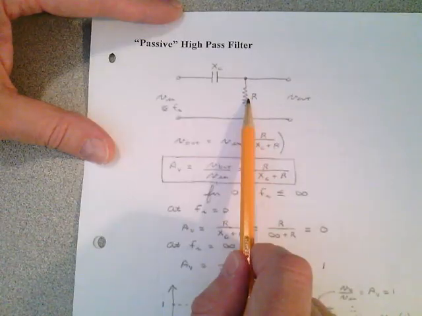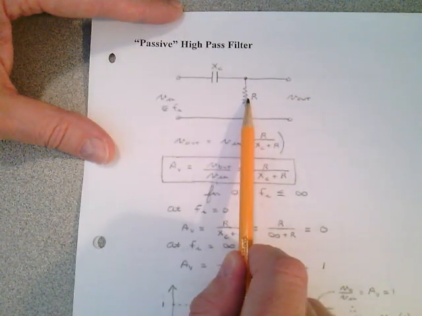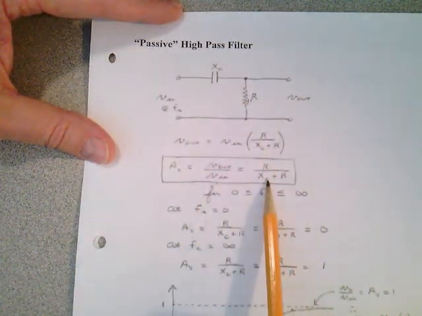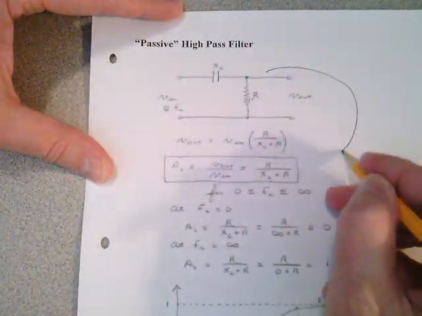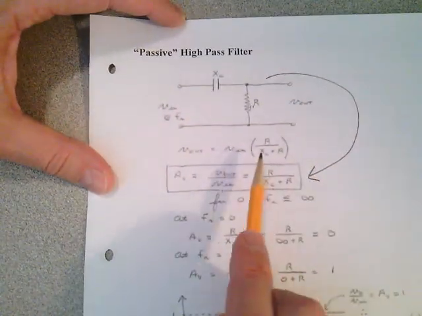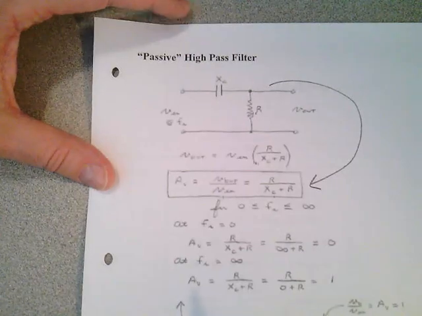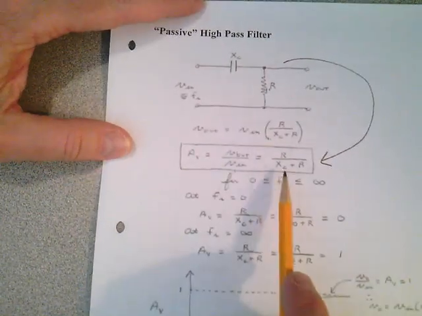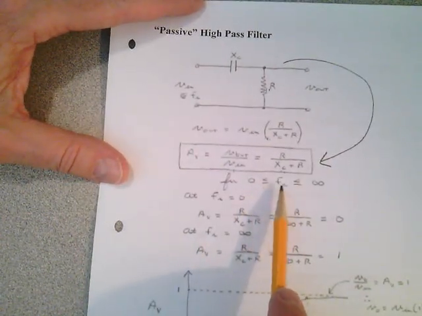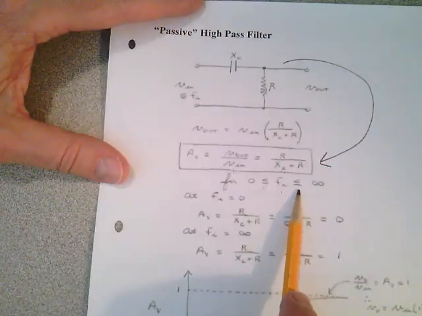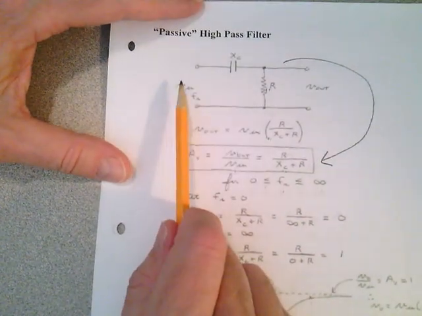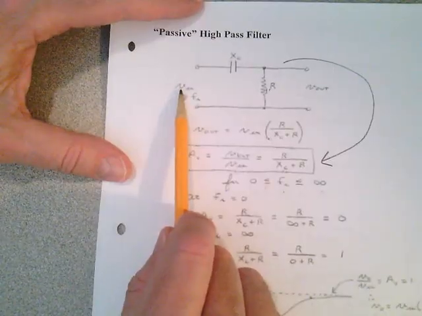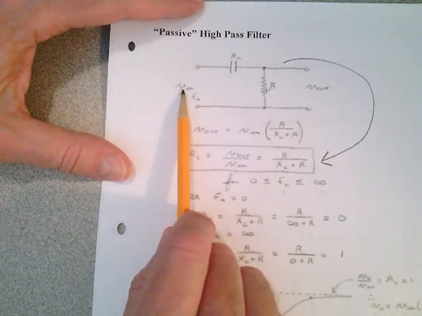It's R over X sub C plus R. There it is. It's real easy to go from here to the transfer function here. You shouldn't have to go through this step up here. We're going to evaluate this for zero less than or equal to the frequency, which is less than or equal to infinity. This is a voltage coming in here at a variable frequency, and we're going to see what it does.